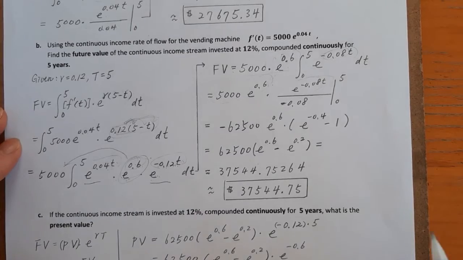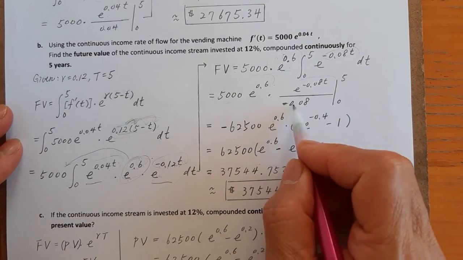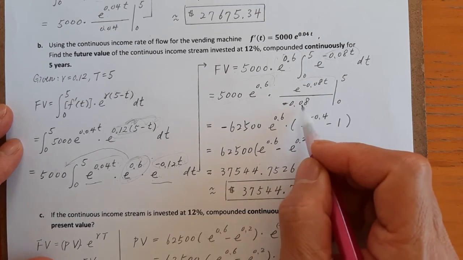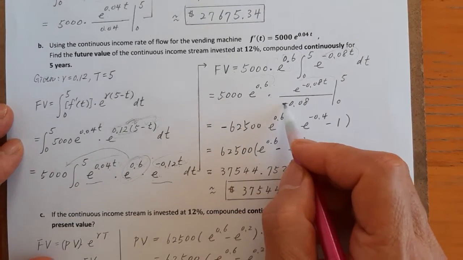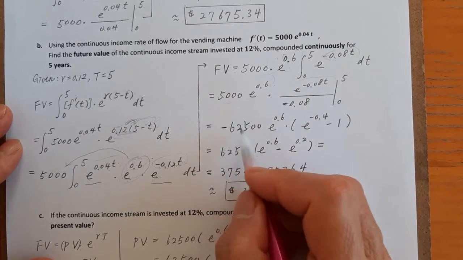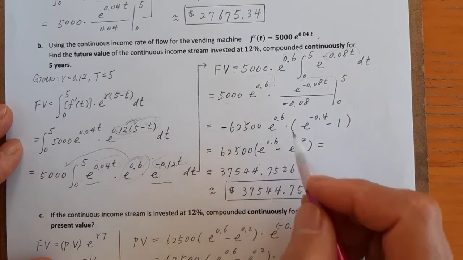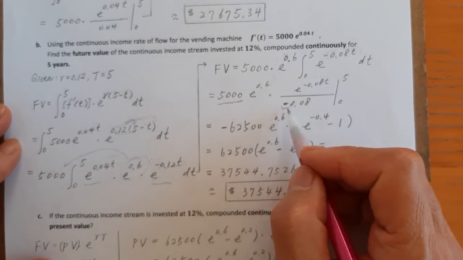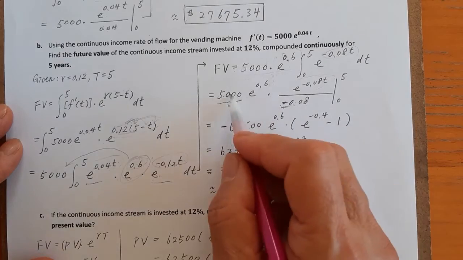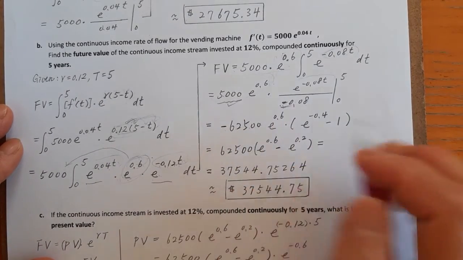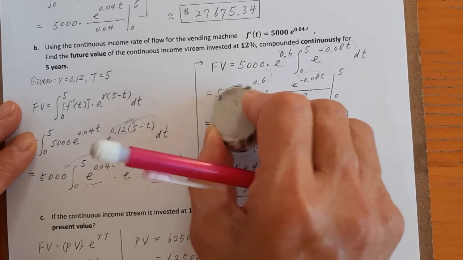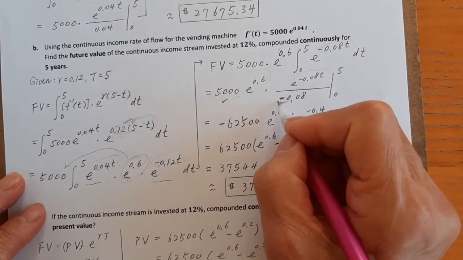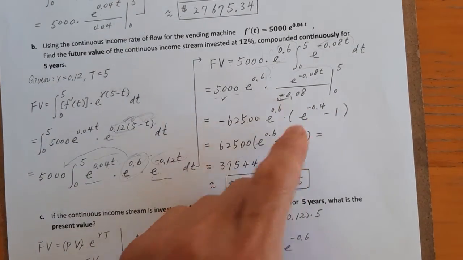And negative 0.08 is 8 over 100. And 5,000 divided by negative 0.08 gets negative 62500. E to the power, this one with this one, this one with this one, divided, get negative 62500, which is this one with this negative 0.5.